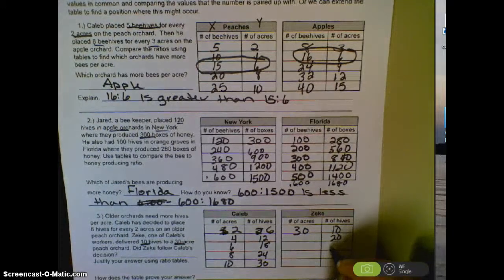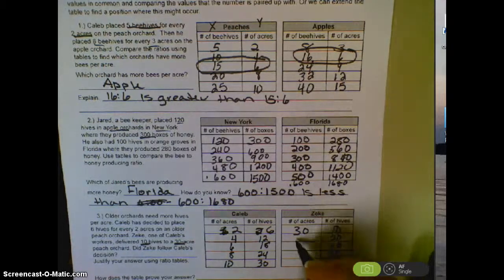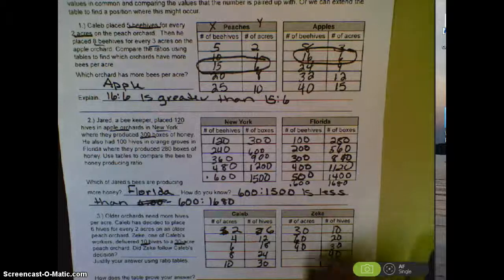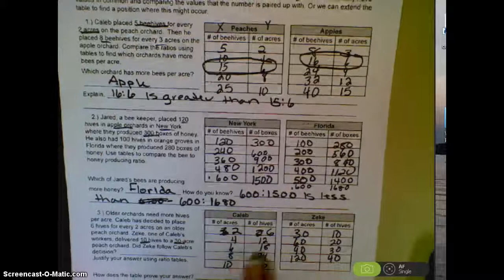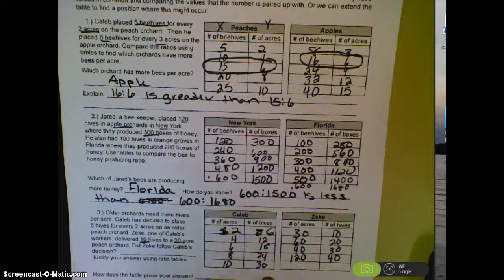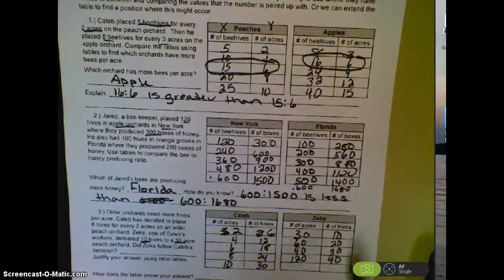20, 30, and 40, and then we'd have 30, 60, 90, 120. Have we come across anything yet? Because I thought this was going to do it, but they're actually reversed. Oh yes, here's a 30 right here, 30 and 90, and 30 and 10. Wow, that's a big difference, isn't it?